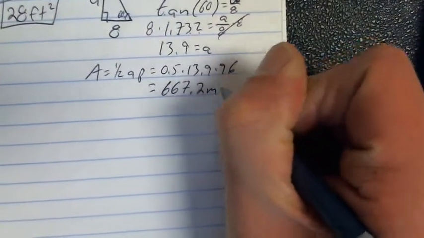667.2. We started off in meters, so we wind up in meters squared. Talking about area.